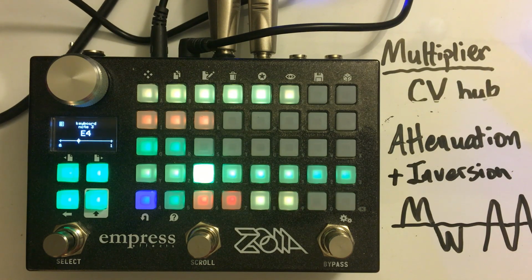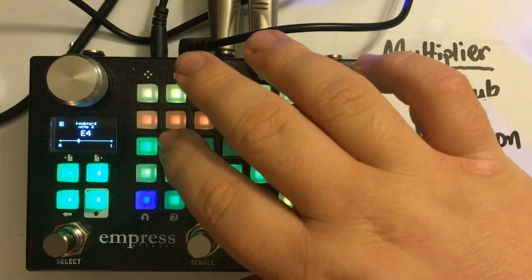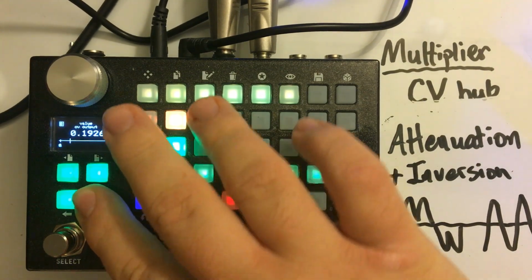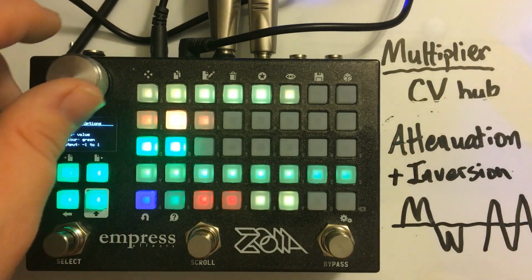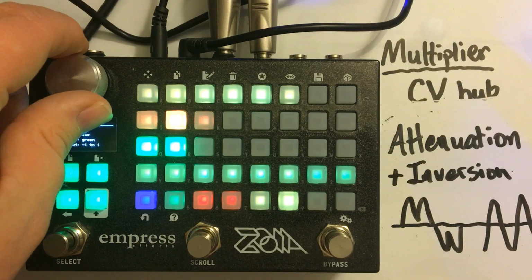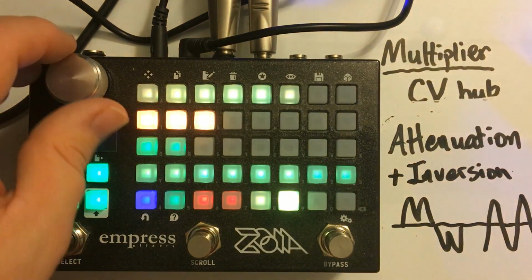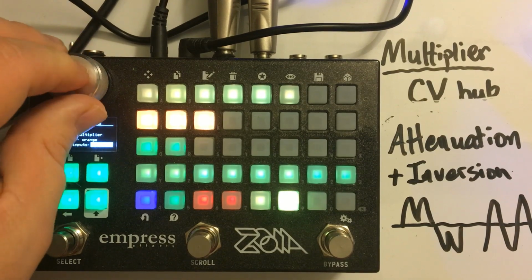We can also use it as a way to combine different CV signals. And I'm going to keep this connection to the value module, but what I'm going to do is add another input to the multiplier. The multiplier can have up to 8 inputs.